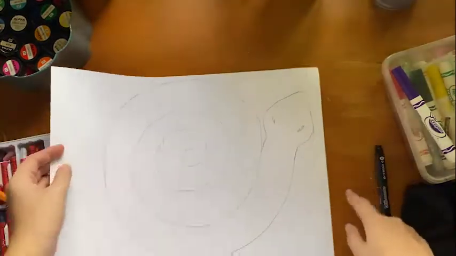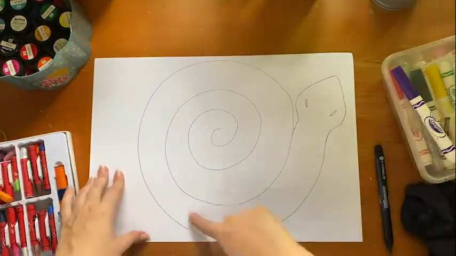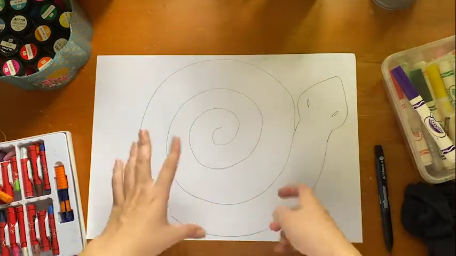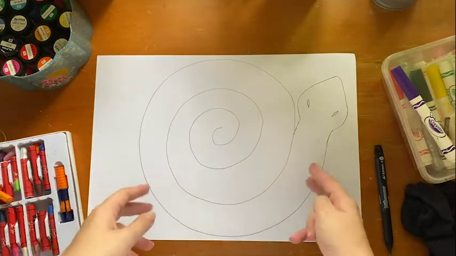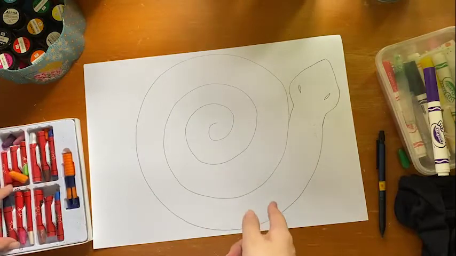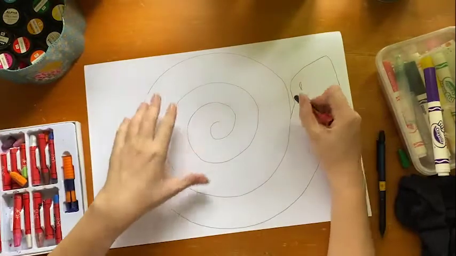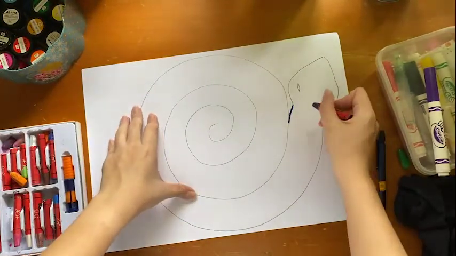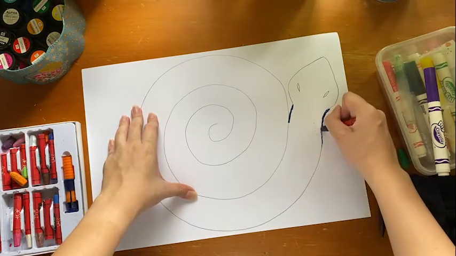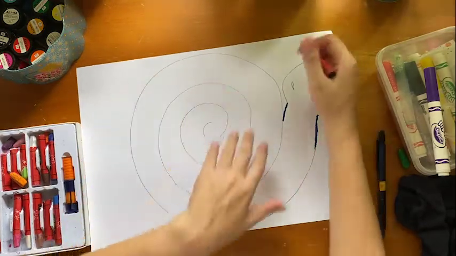Okay, so first things first, I want you to outline your snake so that after we are done creating the patterns, when we cut it out, we can see the lines clearly. So go ahead and choose a dark color to outline your snake. I'm going to choose a dark blue. Make sure when you're outlining, if your line is too thin, just go ahead and make it darker, make it thicker. Alright, you want to make sure that you can see the lines.